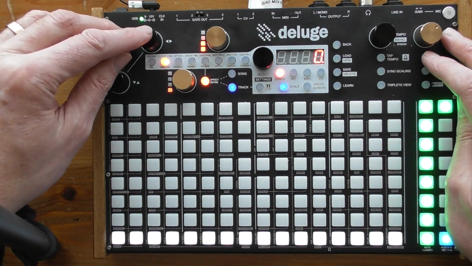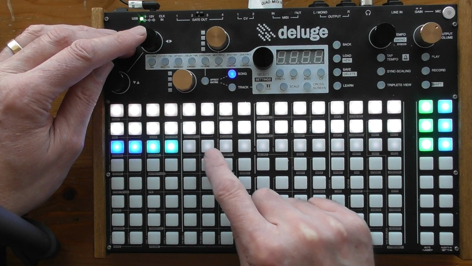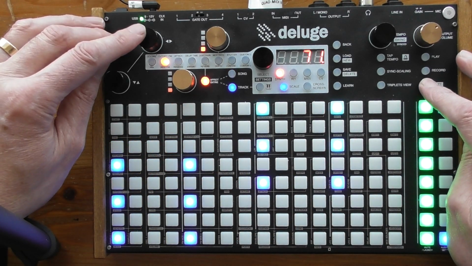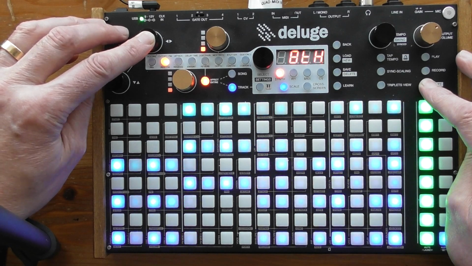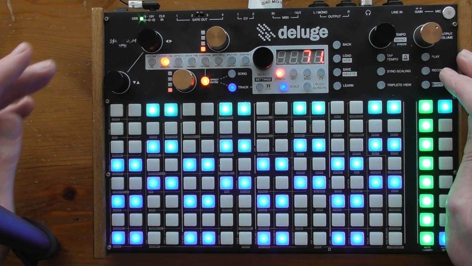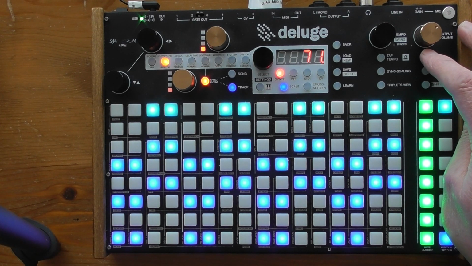Okay, and I'm going to go to the song view again, press one of the pads on the electric piano row here, and we're going to hold shift, press the left right button down once, flashes 8th, and again flashes 4th. Now we've got 4 bars of all of our tracks. So 4 bars of drums, 4 bars of synth bass, 4 bars of electric piano.